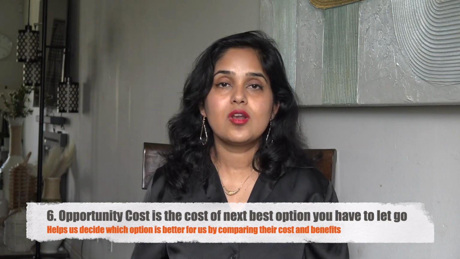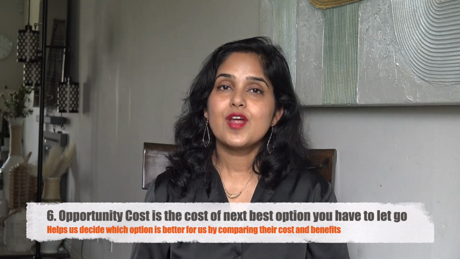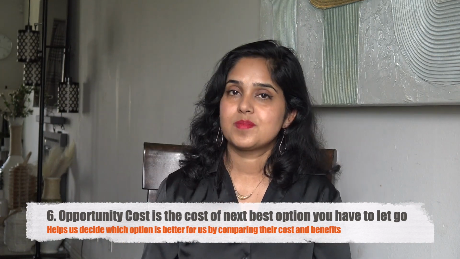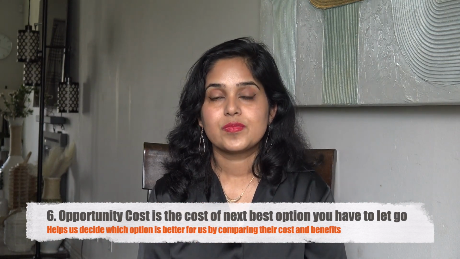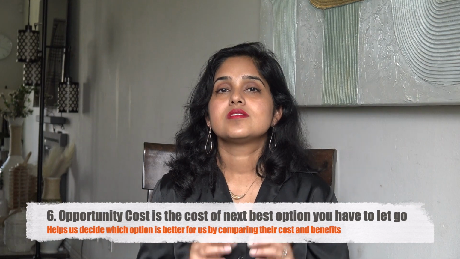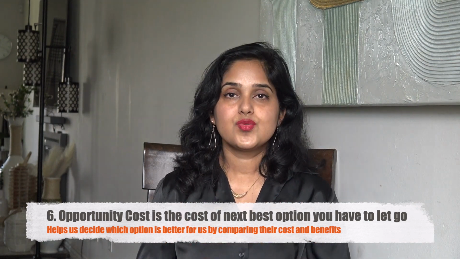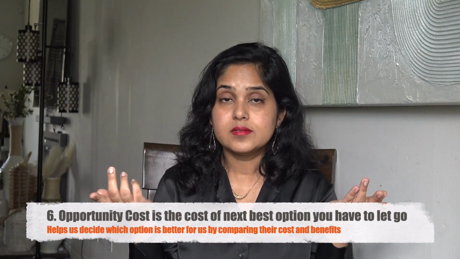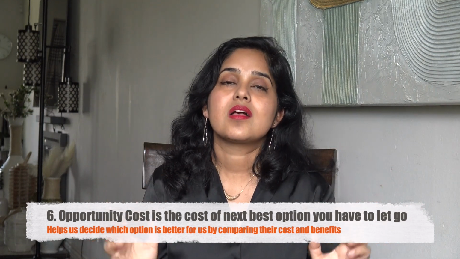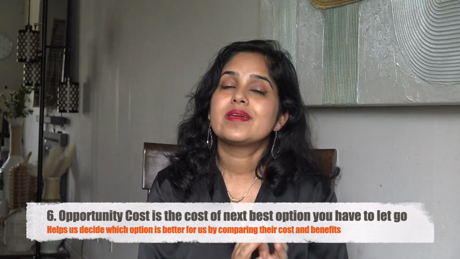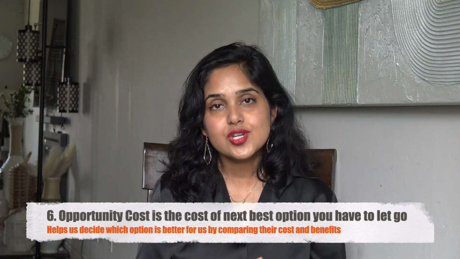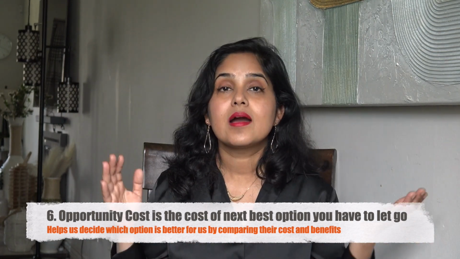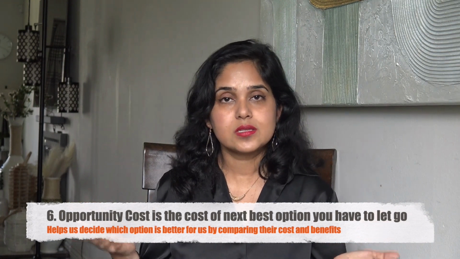The next important concept that everyone should know about is called opportunity cost. Whenever you make a choice, you have to give up something else. The thing you give up is called the opportunity cost. So, opportunity cost just refers to the cost of choosing one option over another and is a key economic concept in decision making. When making decisions, individuals and businesses must weigh the potential benefits of each option against the opportunity cost of choosing the other option.